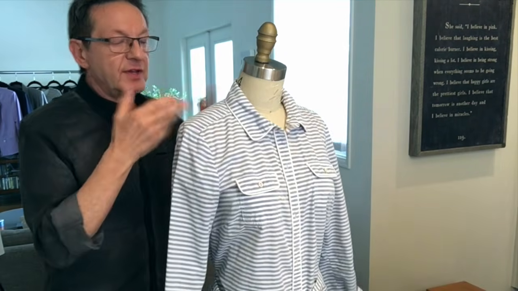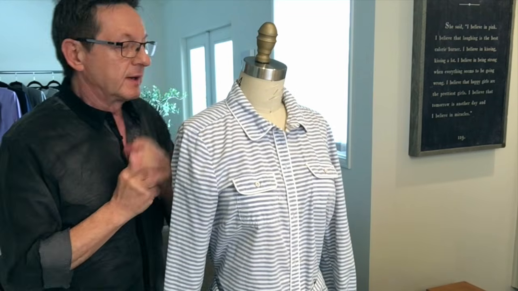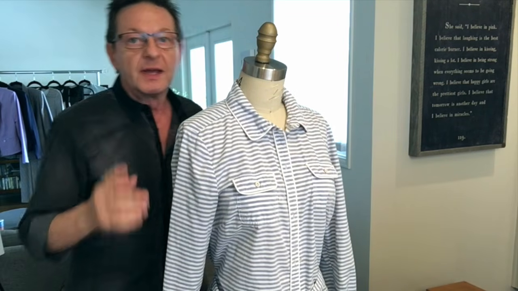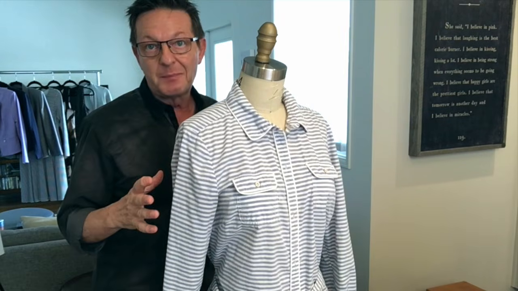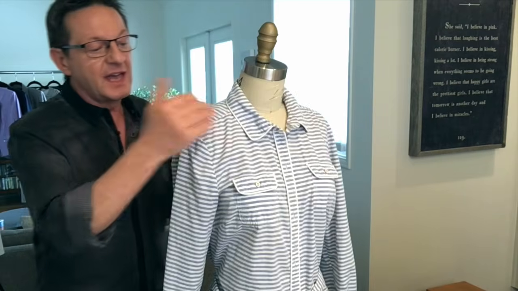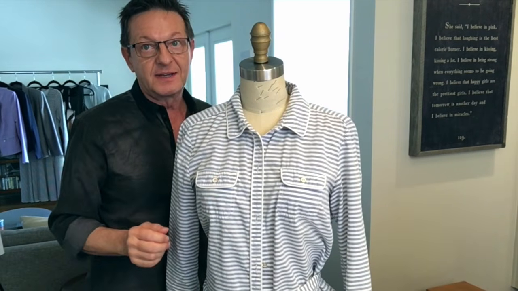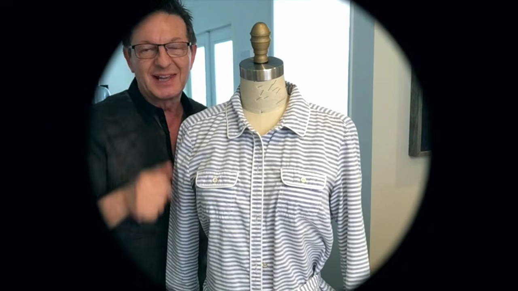Okay, so we've been dealing with yokes and variations of yokes and so on. What about the rest of the body? Next class, we want to show you how to take that pattern and slash and spread it, add some really cool style lines, and create some exciting designs with it. So stay tuned. See you next class.